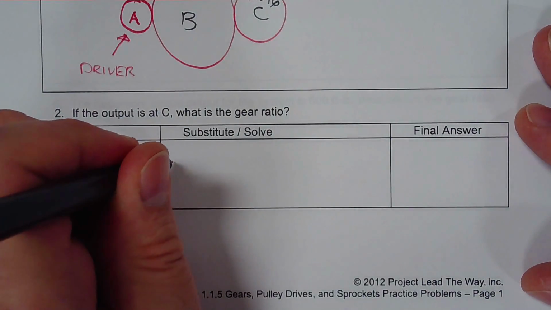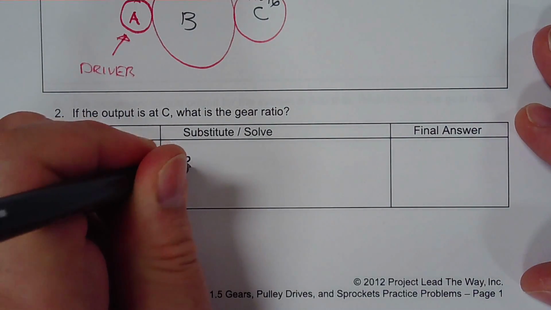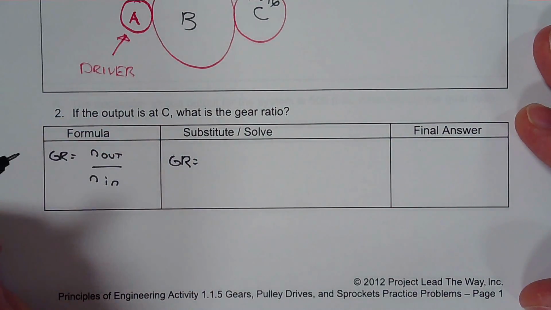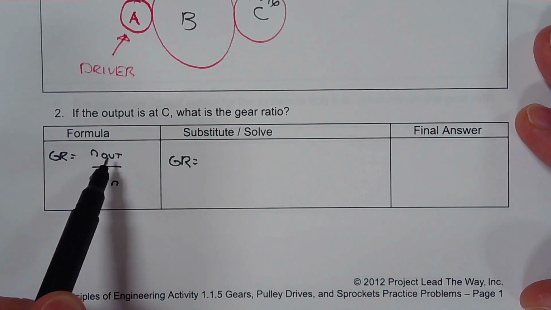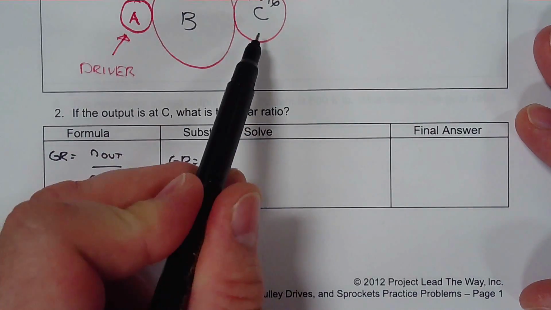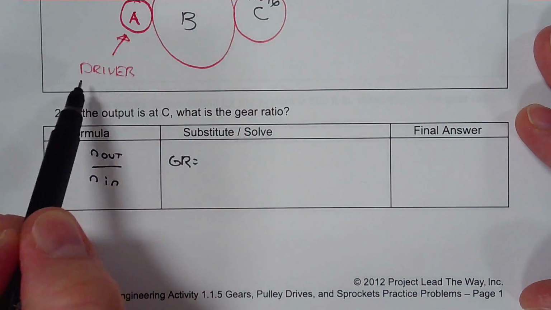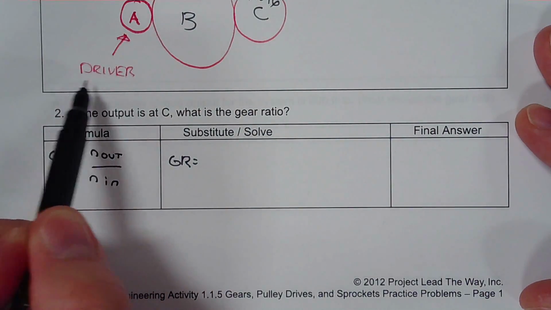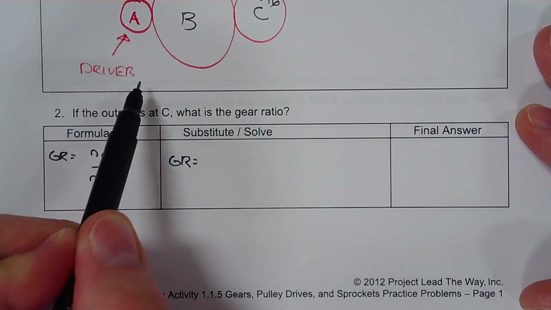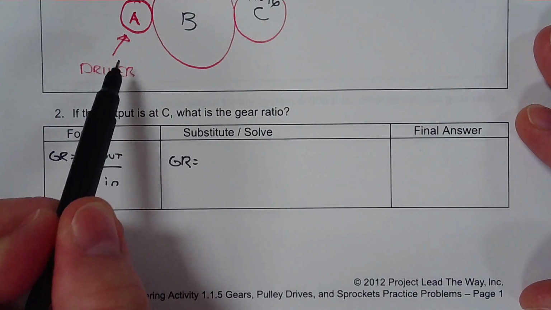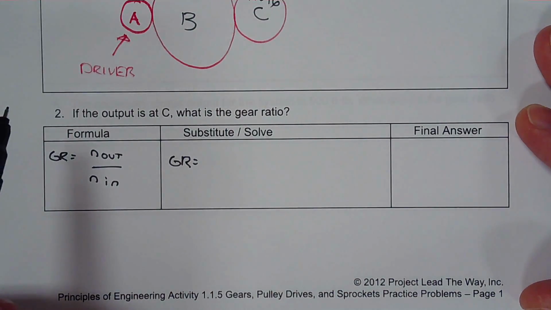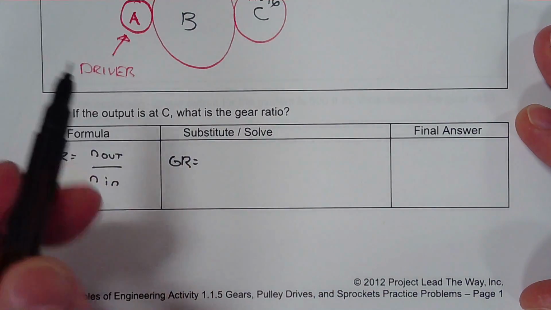If we substitute in number of teeth out, what's coming out? 16, because it is the one being driven. This is the one that has the motor attached to it. It's the driver. It's the one that's in control. So this is in, this is out. Okay, so out is 16.